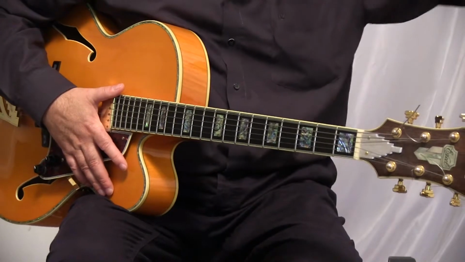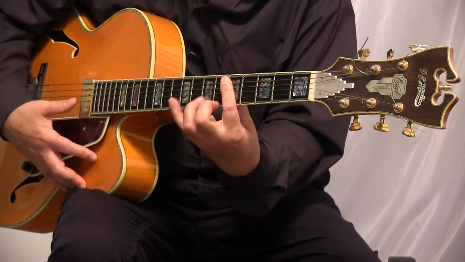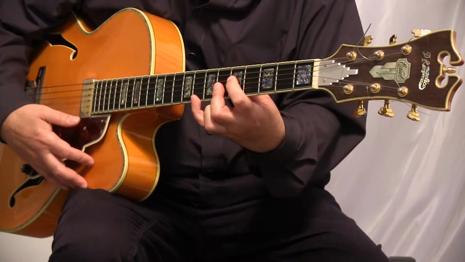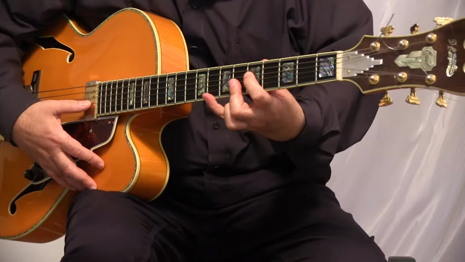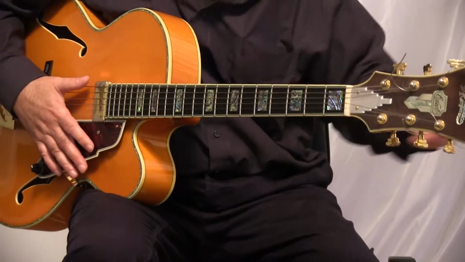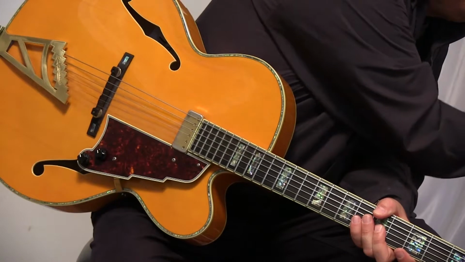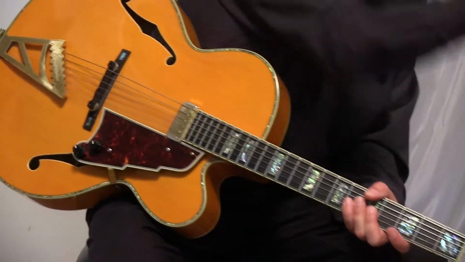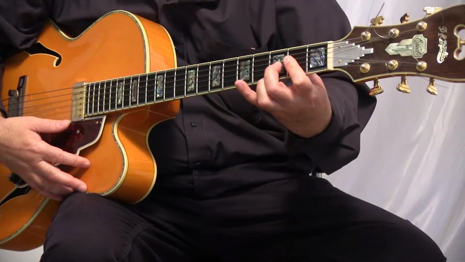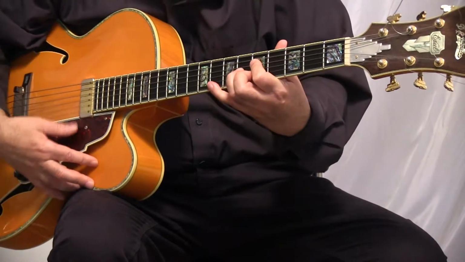Now I'm playing this, but this chord, okay, you have the option, a good option, to play this note too, and then the sound is like this.